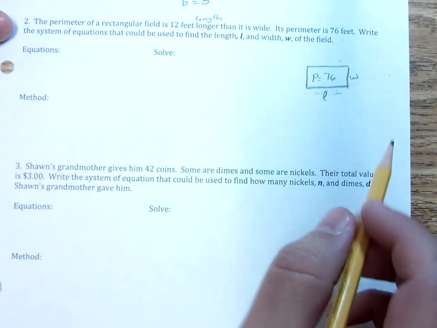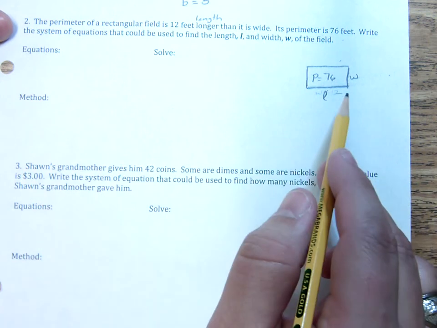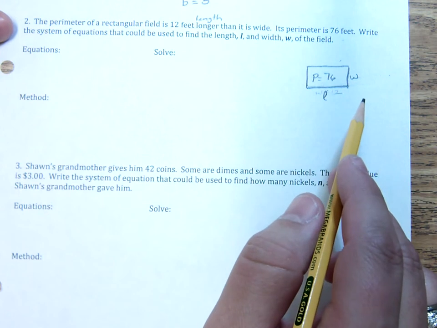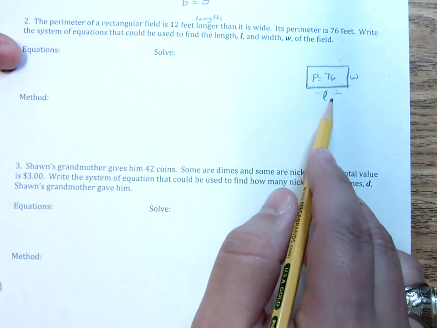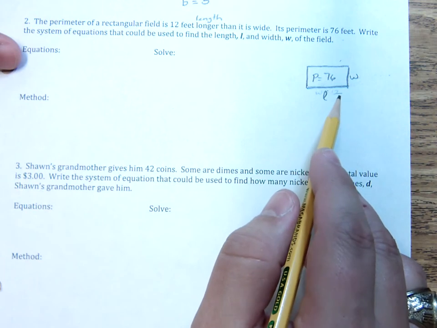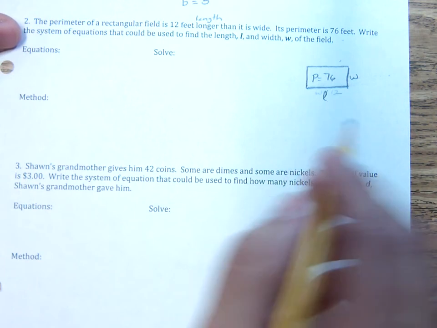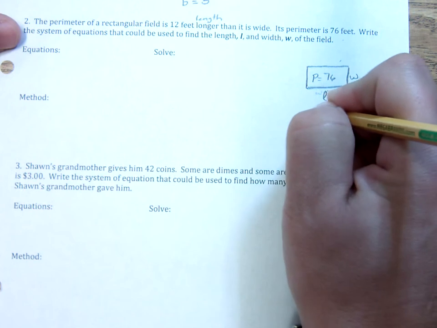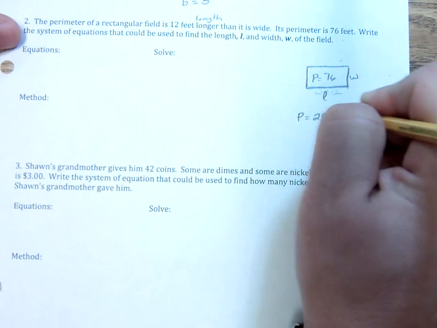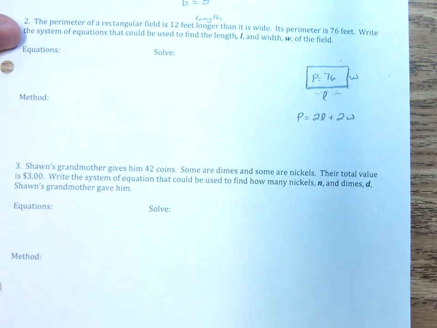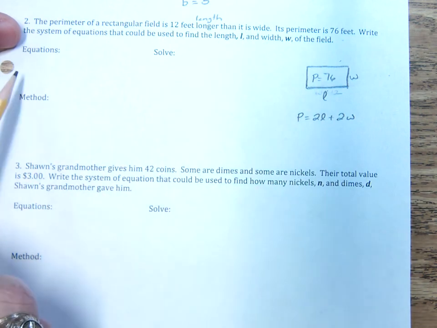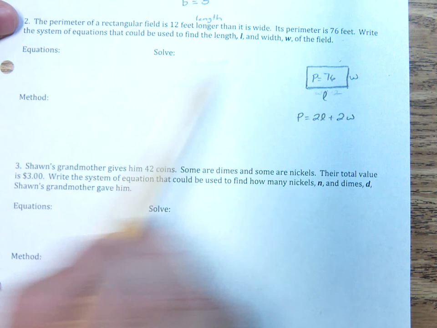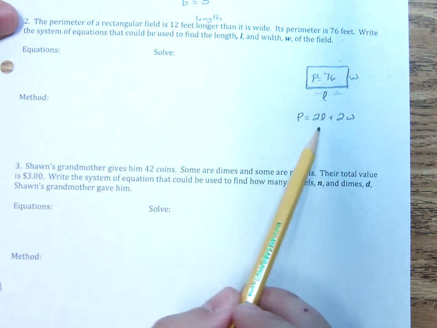Now here's the thing. Rectangle is the only shape that actually has, for all intents and purposes, a formula for perimeter. Okay? So the perimeter formula is P equals 2L plus 2W. So they're actually giving us one of our equations, because we're just trying to find two equations again. They're actually giving us one of our equations by giving us P equals 2L plus 2W.